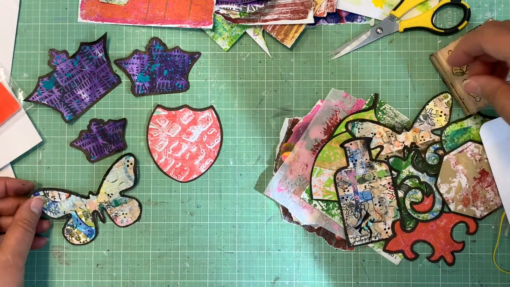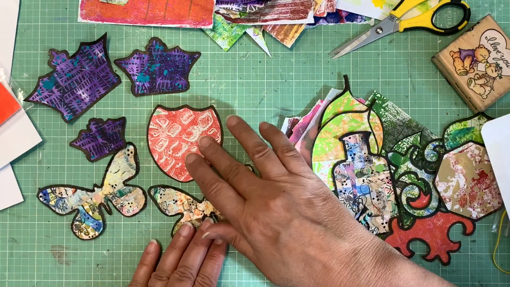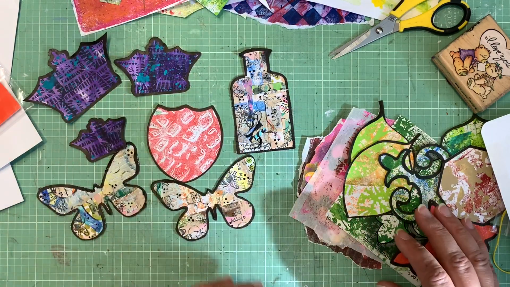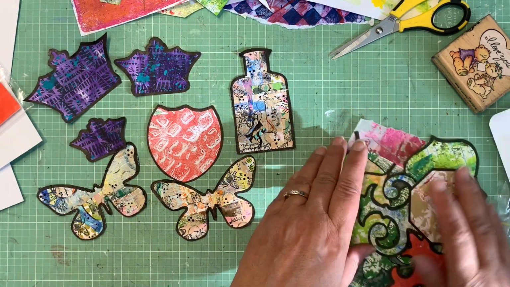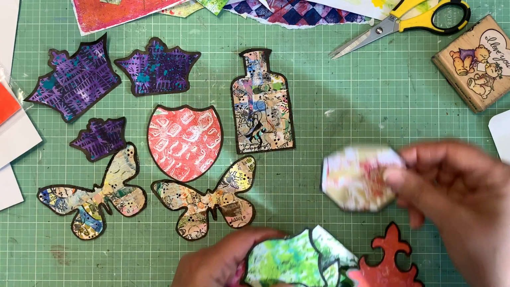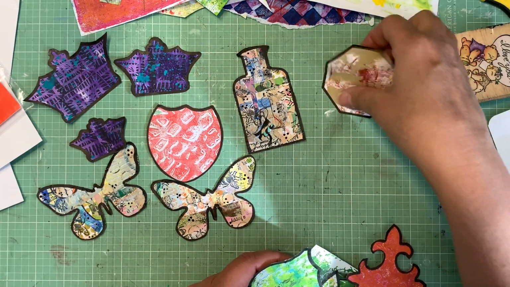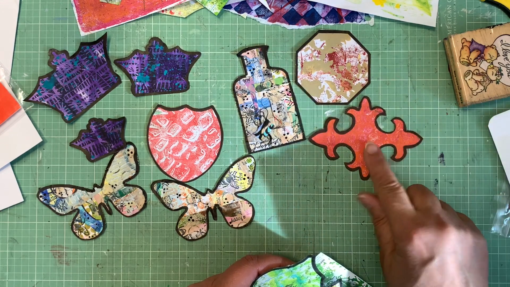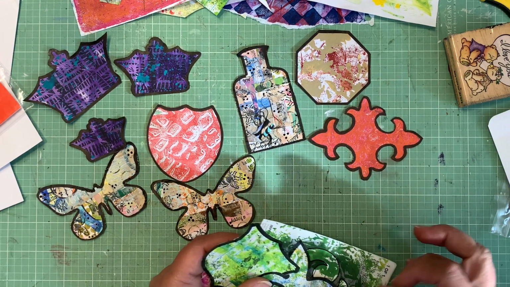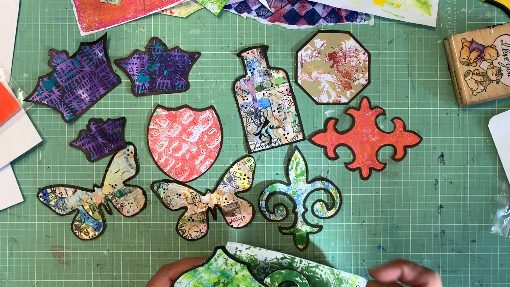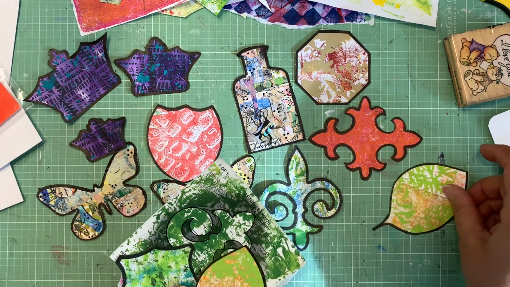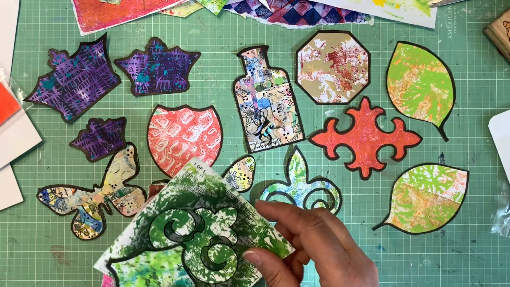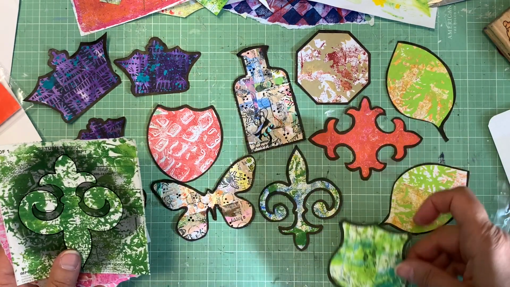Butterfly, 2 butterflies. And this bottle from the master board. A stop sign. See what's the other side? Yeah, nothing much there. This cool thing here, that was a pain to cut out, I have to say, as well as that fleur-de-lis. But we've got the 2 leaves. Those are fun. I like those leaves. And this shield.